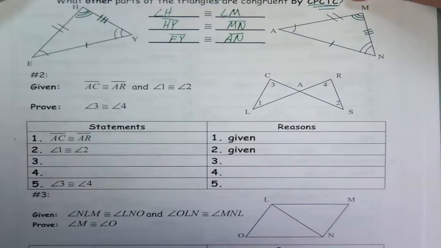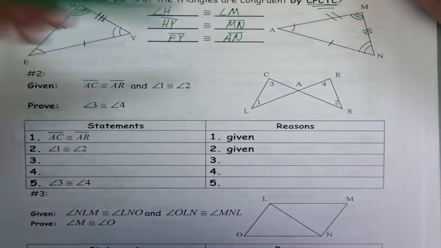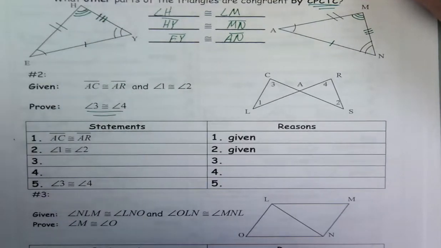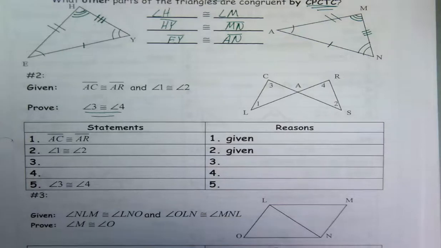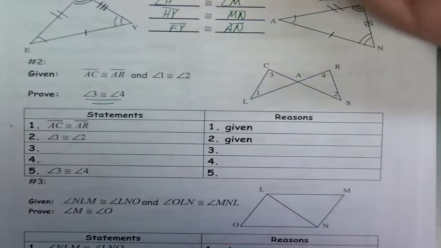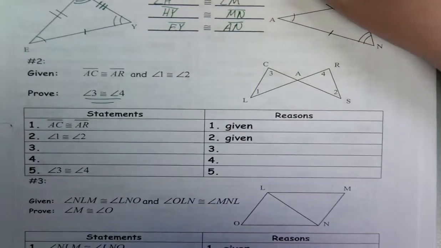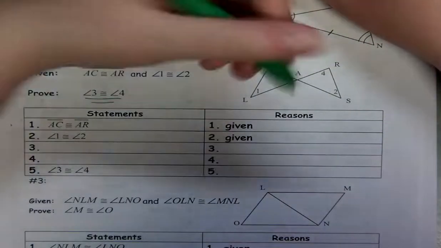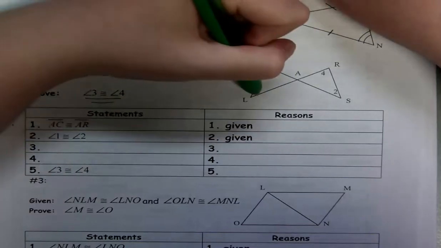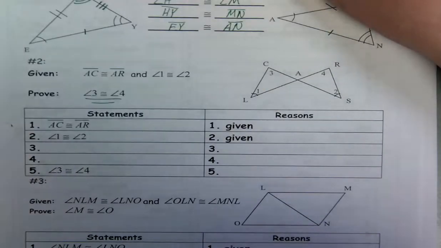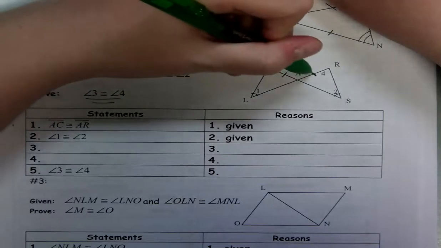So we're going to look at this proof. And if you notice, this ends with something different than the earlier ones did. All the other ones ended with triangle blah blah blah is congruent to the other triangle. This ends with two angles being congruent. So we go through all the steps we did for the other ones, except we're really just adding one more. So we can mark what it shows are congruent. It says angle 1 and 2 are congruent, so I'm going to write that down. It also says that AC is congruent to AR, and that is given.